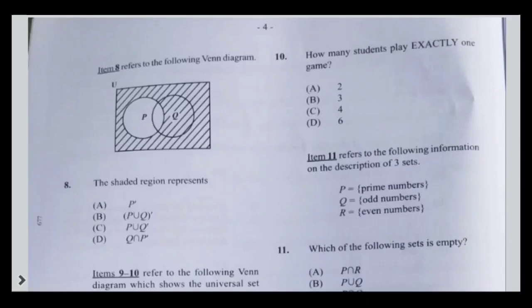Item 8 refers to the following Venn diagram. The shaded region represents, looking at our Venn diagram, the only area that is not shaded is P. So therefore our answer would be P complement, which is A, P complement.